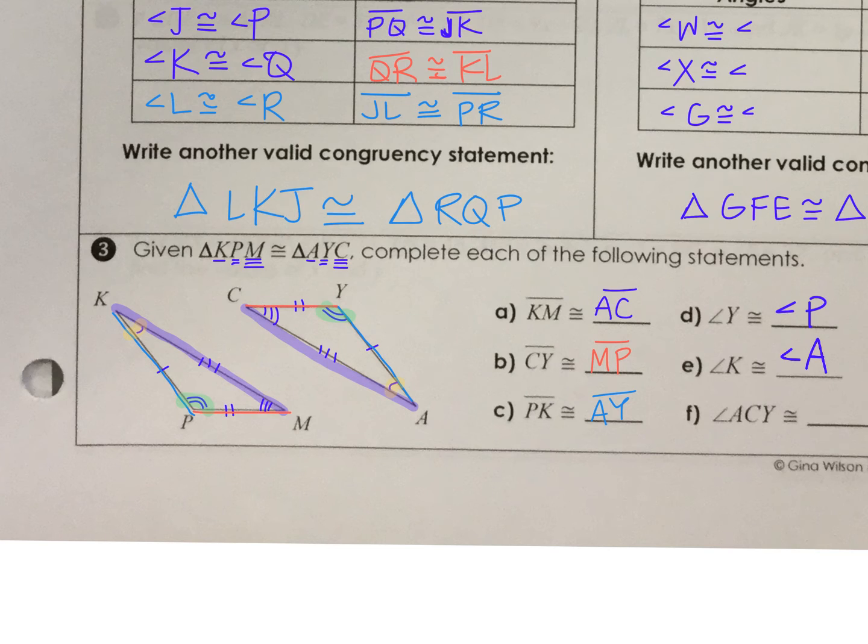Okay, what about ACY? Well, on the second triangle, I'm going to go ACY. So I started at 1, went to 3, went to 2. So I'm going to have to do the same thing here. Start at 1, go to 3, go to 2. So its matching angle would be angle KMP.